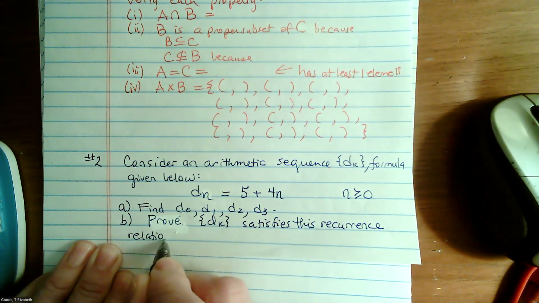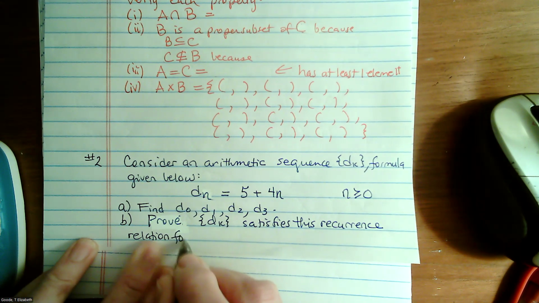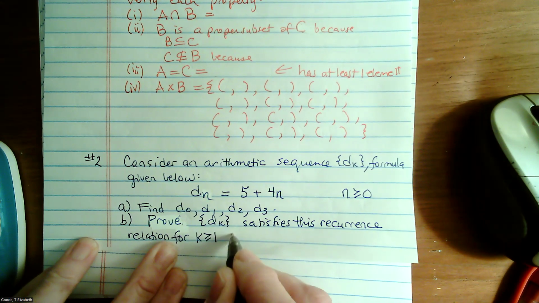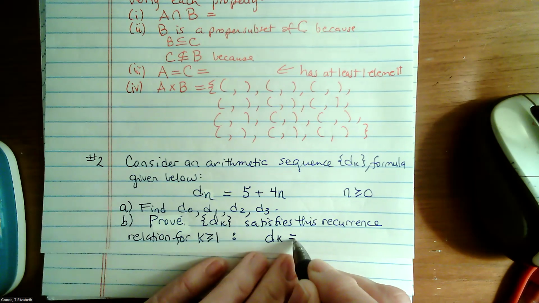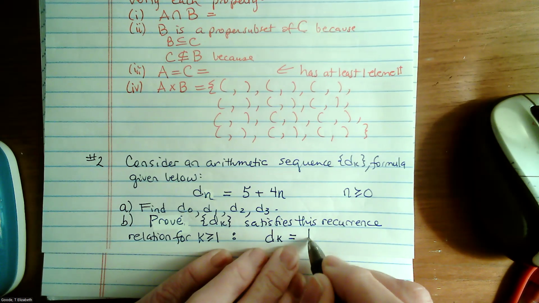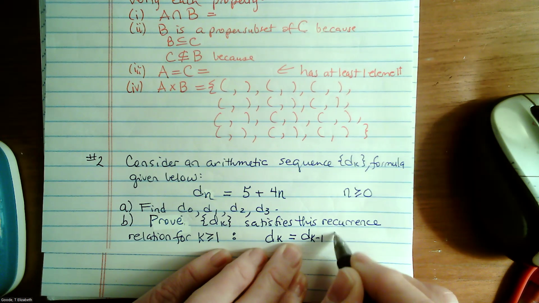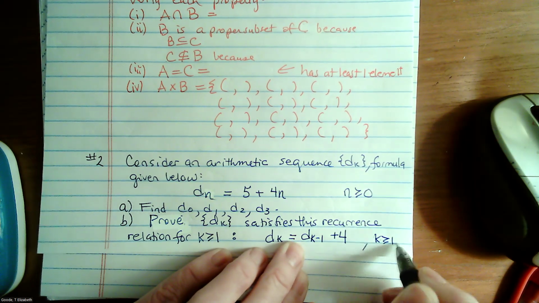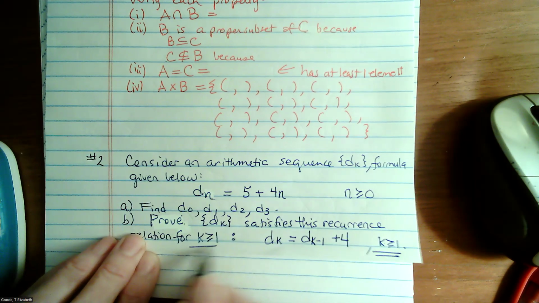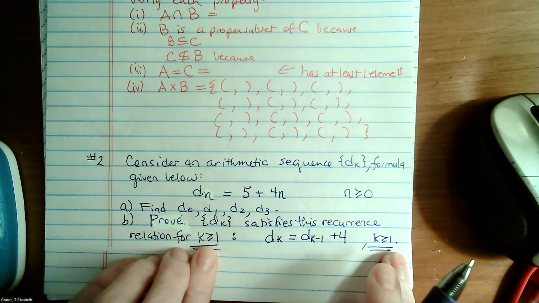It's d sub k equals d sub k minus 1 plus 4, and again, it's for k greater than or equal to 1. I said this twice just to emphasize that it's important.